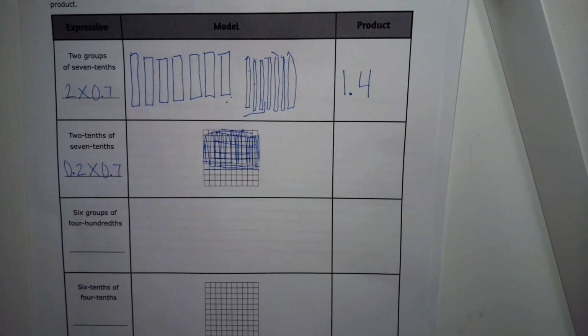Okay, here's my 2/10. So this is how I would color it. Here's my 2/10 and there's my 7/10. Now, my answer is going to be, where do we overlap? And that is right here. I overlap right here in this area. And if I counted that, boys and girls, 2, 4, 6, 8, 10, 12, 14, I'm going to end up with 14/10. That's my overlap.